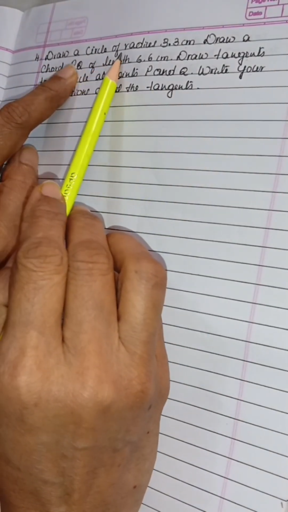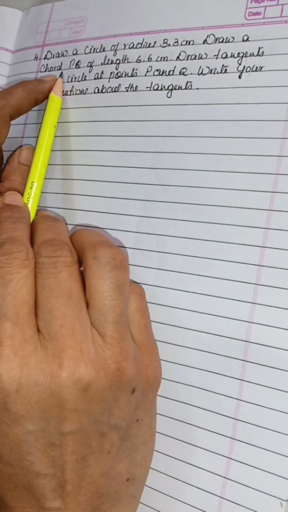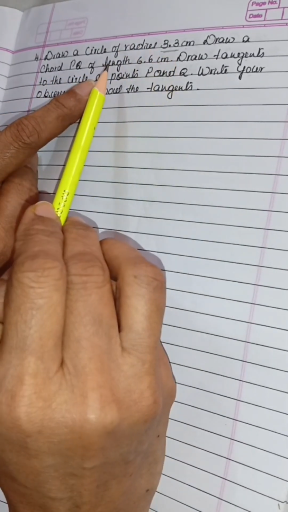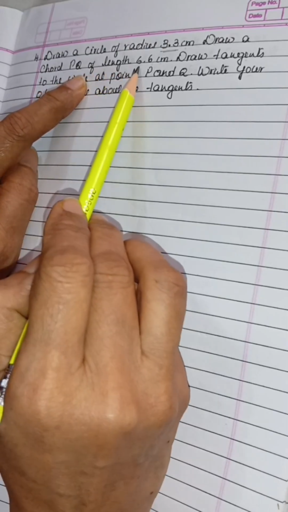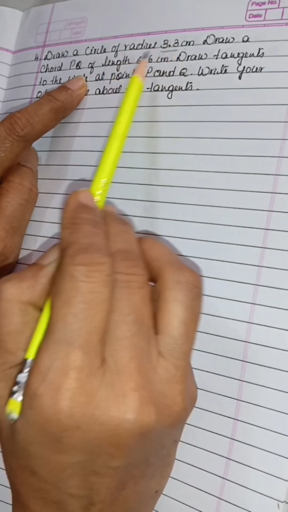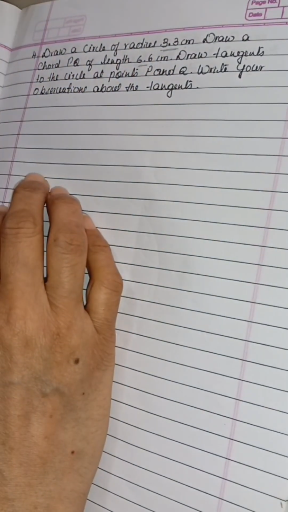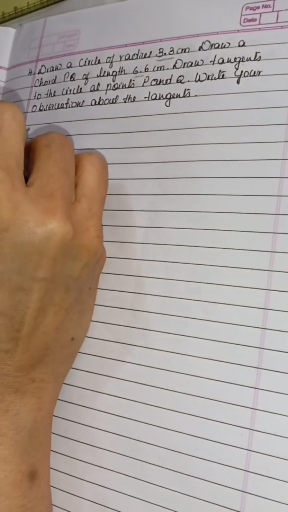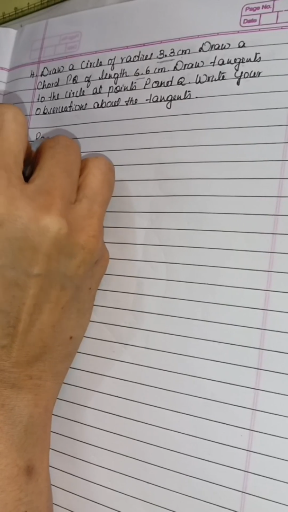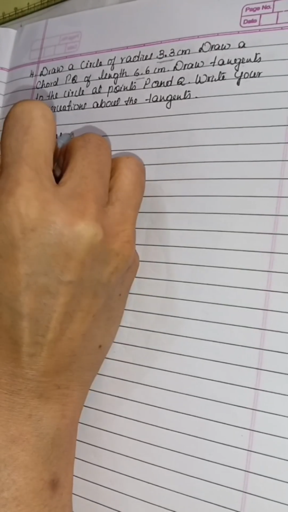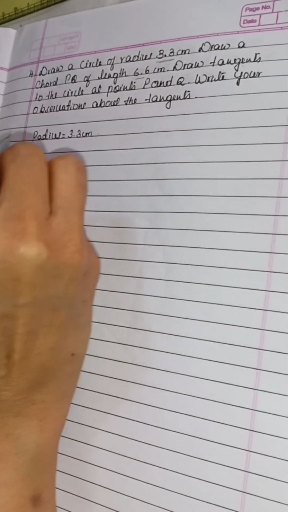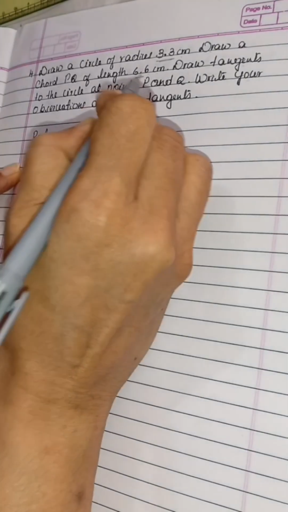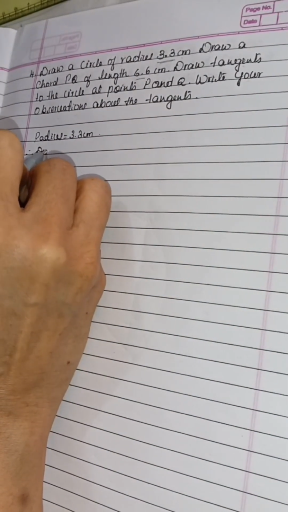See, draw a circle of radius 3.3 centimeter. Draw a chord PQ of length 6.6. Here the radius is 3.3 centimeter and the chord's length is 6.6 centimeter. It means it's double. Therefore, chord PQ is double the radius, that is 6.6 centimeter.